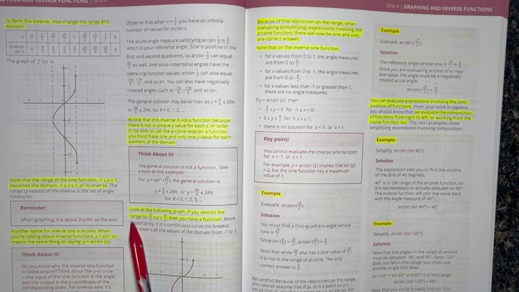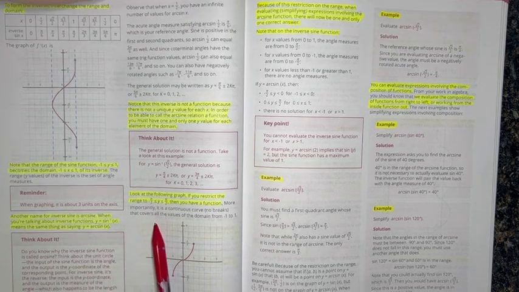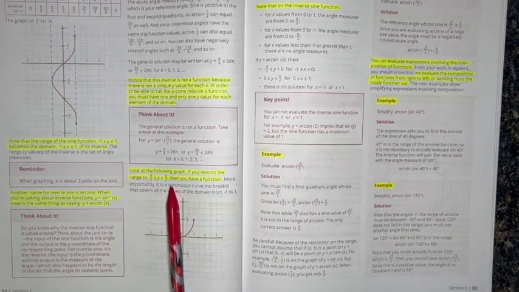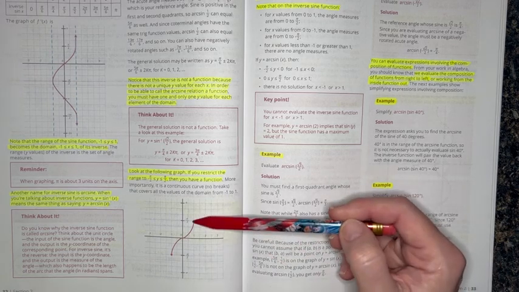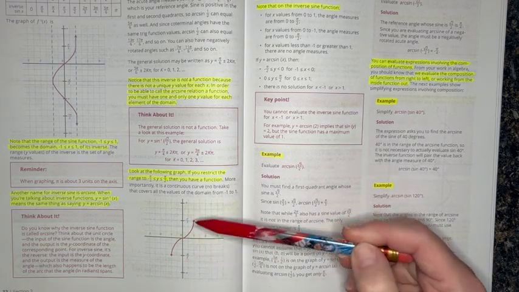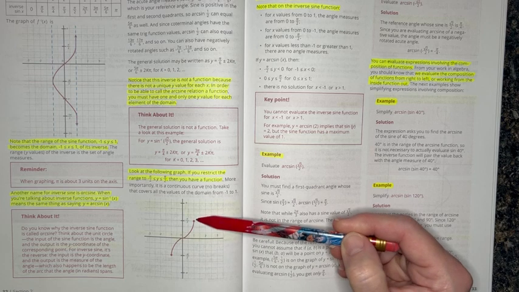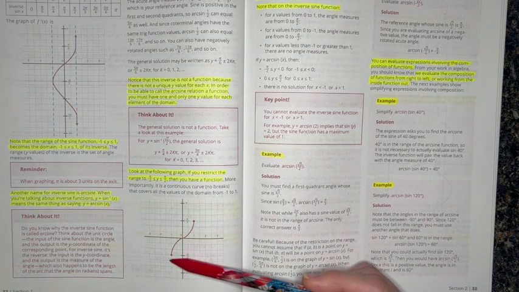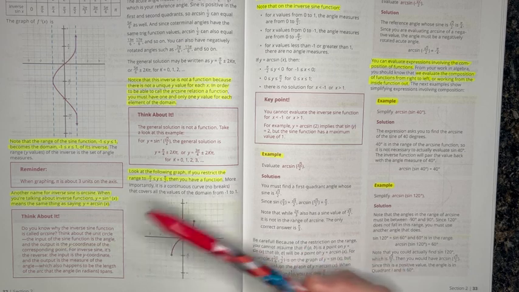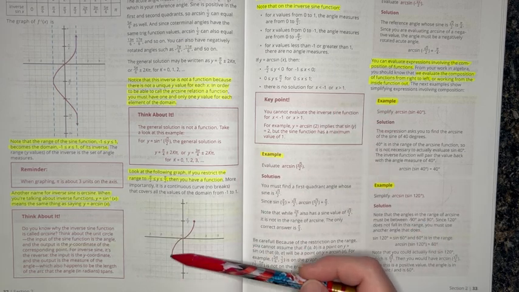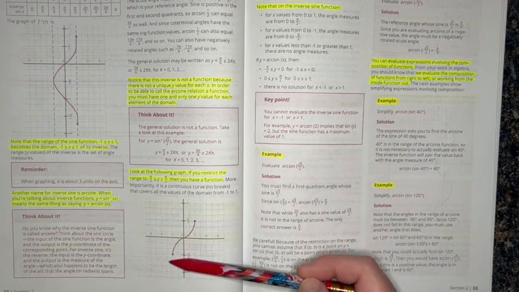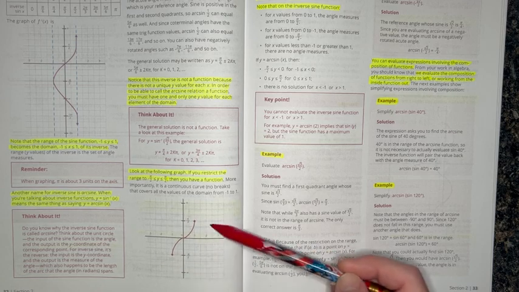If you restrict the range, let me slide up here. If we restrict our range so that negative pi over 2 is less than or equal to y, and that is less than or equal to positive pi over 2, then we have a function because we're only taking a chunk of this inverse sine, okay? So now we actually have a function.